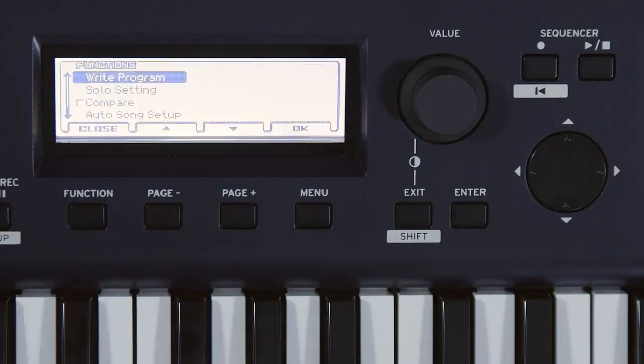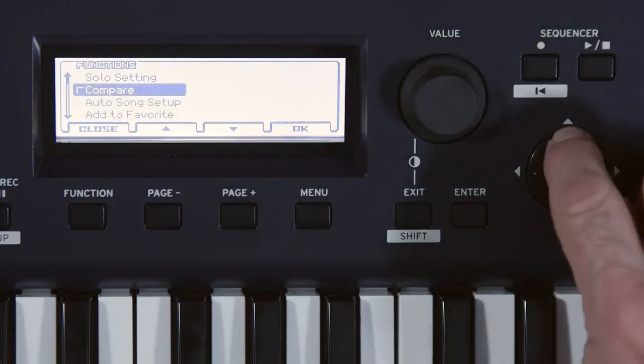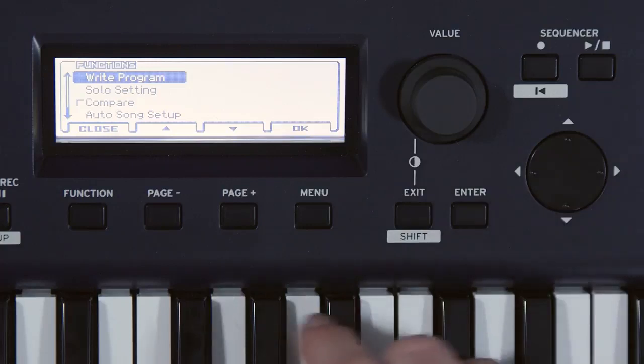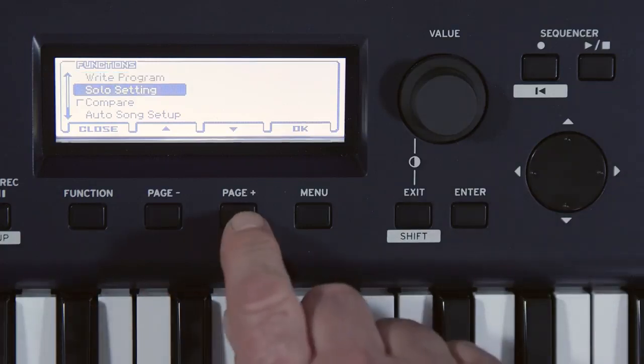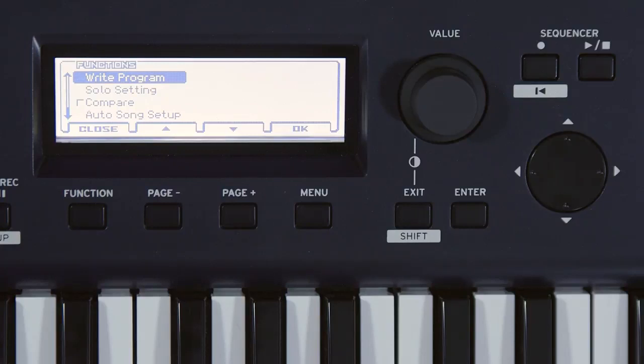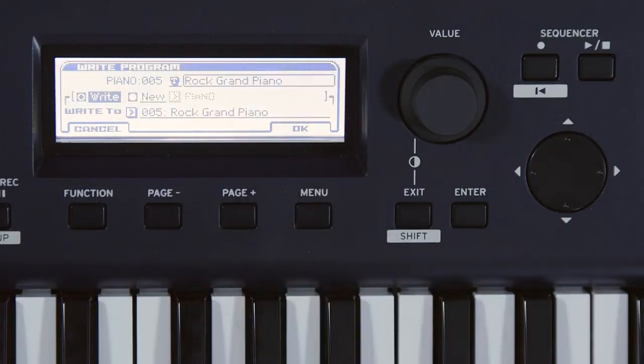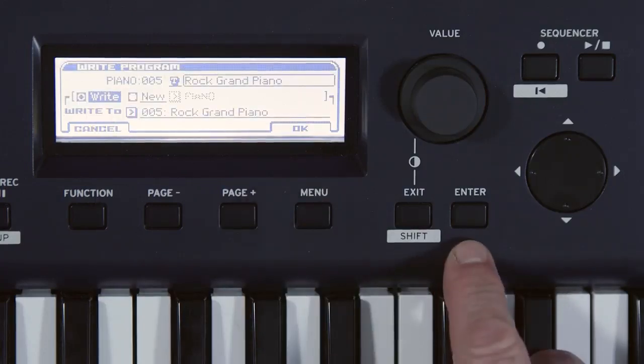You can use the value dial or the cursors to go up and down. You'll notice that the screen above the page plus minus buttons indicates that they can be used as well. Go back to write program. The screen above the menu button shows it can be used for the OK command. Press it. The Enter button can be used in a few different ways.